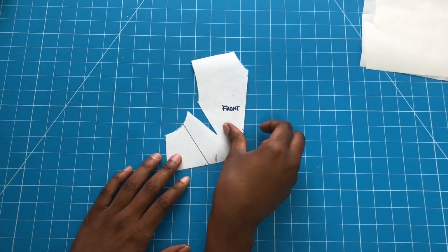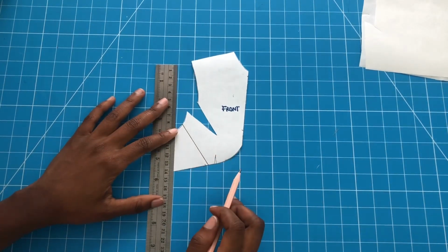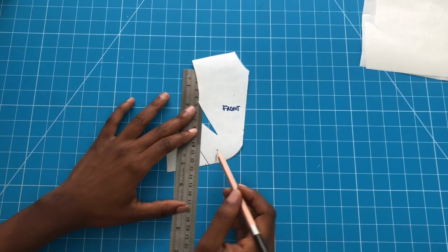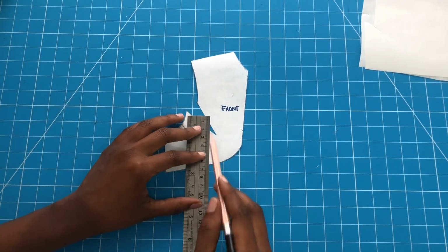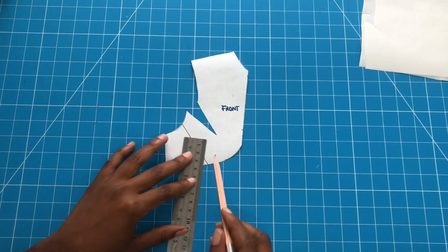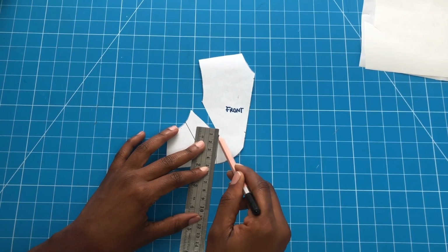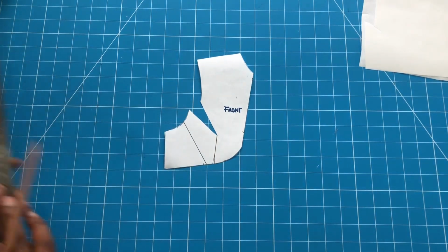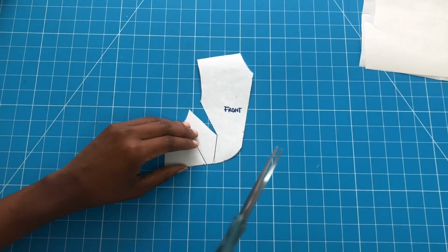Now it's time for the top front. So this will be the side front. To close that dart you have open there, I'm just going to draw a straight line to the tip, the apex of the dart. And I'm also going to now slash that line we drew earlier.